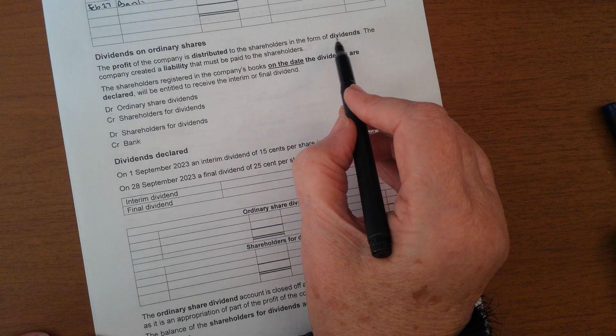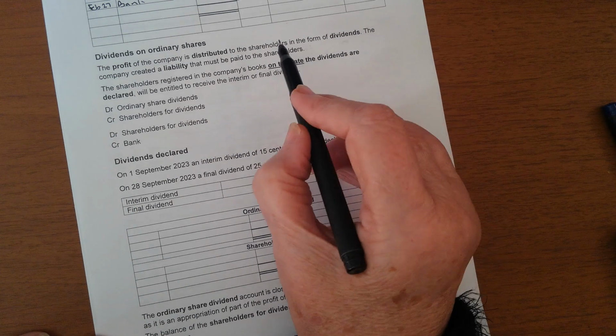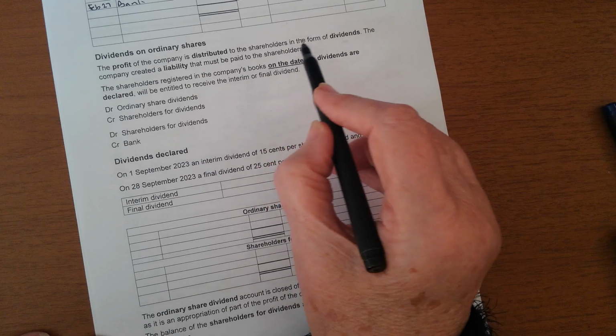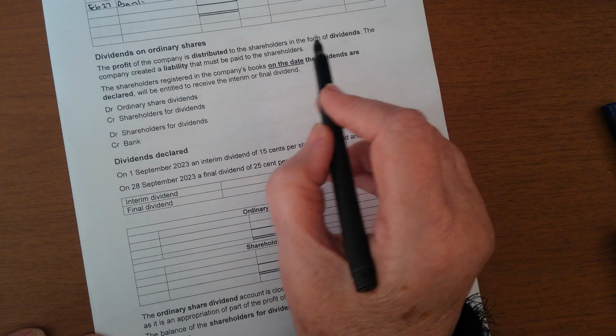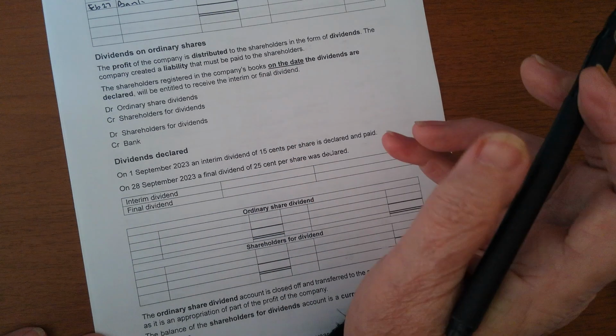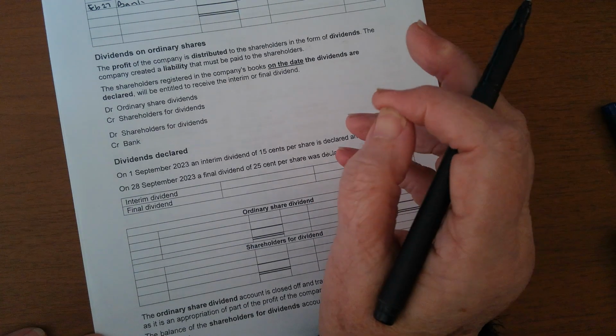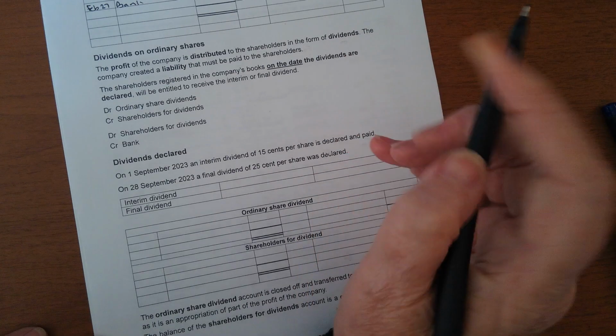If I have 1,000 shares and they pay me 5 cents per share, then I will multiply 1,000 with 5 cents, and that's the amount that I will get. If someone else has 2 million shares, then you will multiply 2 million with the dividend. So the more shares you have, the more profit you will get out of the company.